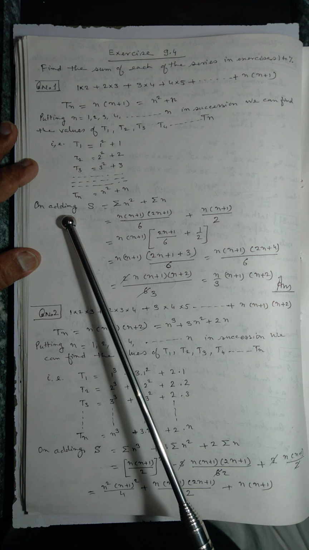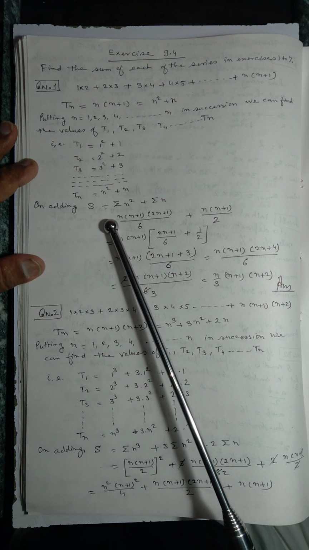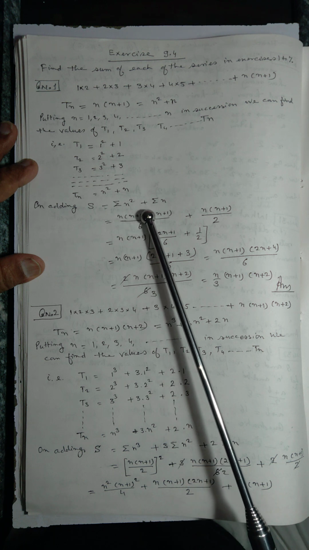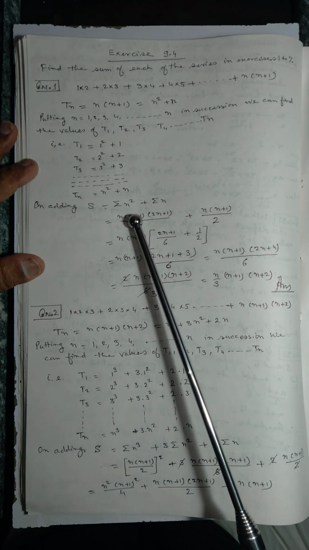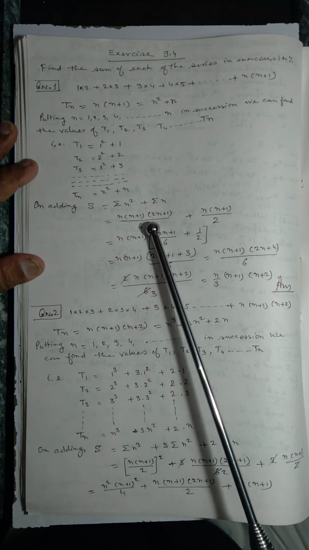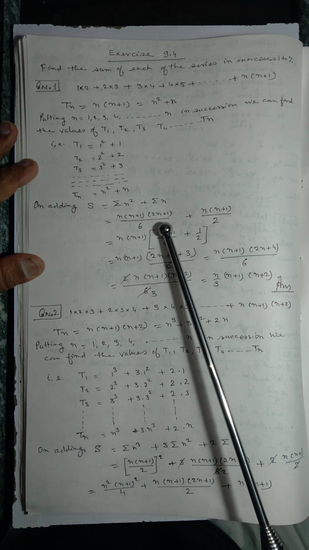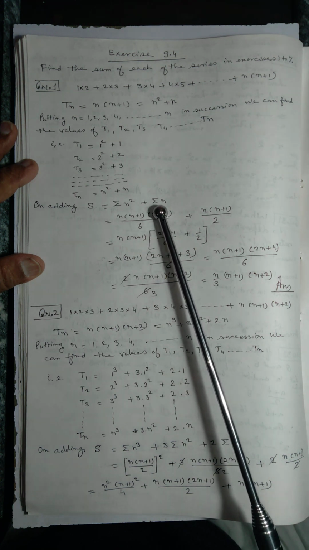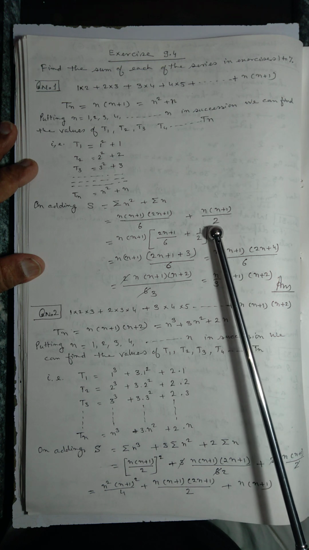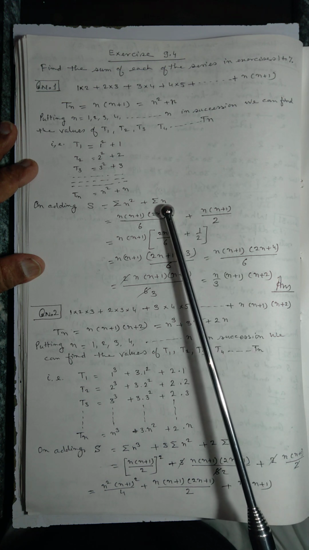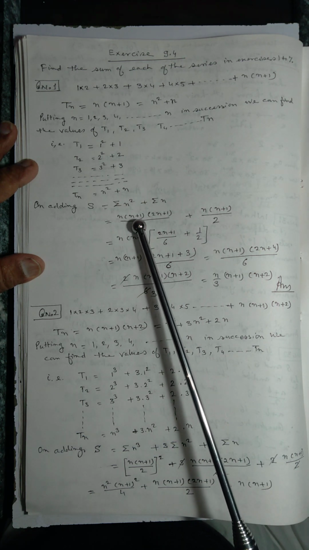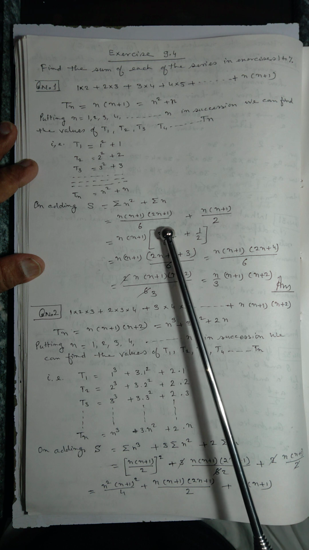we can write on adding S will be equal to summation of all these will be sigma n square plus sigma n. And sigma n square, that will be equal to n into n plus 1 into twice n plus 1 whole divided by 6, and sigma n will be equal to n into n plus 1 divided by 2, means summation of n numbers. चलिए ये है summation of squares of the numbers will be like this.